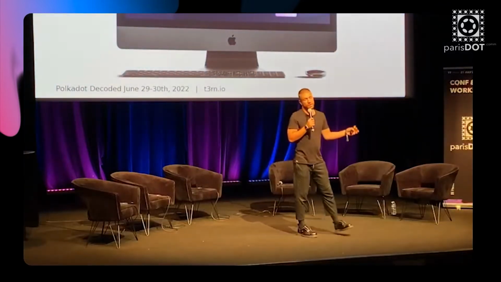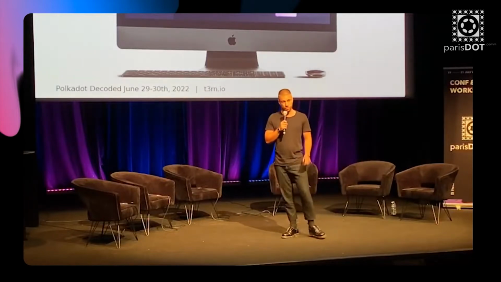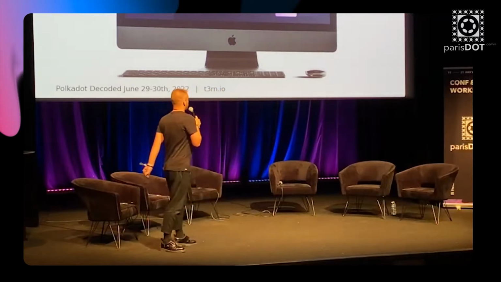So this is the UI that we've put together. We'll be launching quite soon. We've been on Rococo since June, and I'm going to be pushing live quite soon. Essentially, this is what it looks like when you're interacting with Turn.